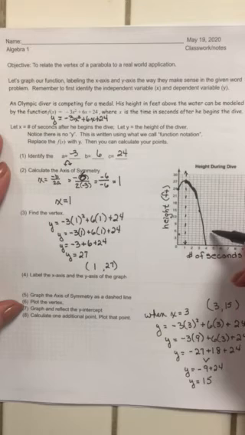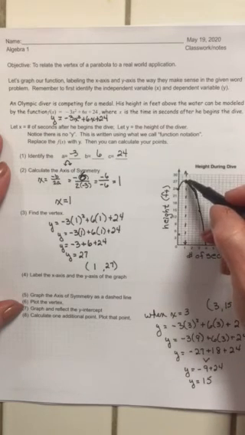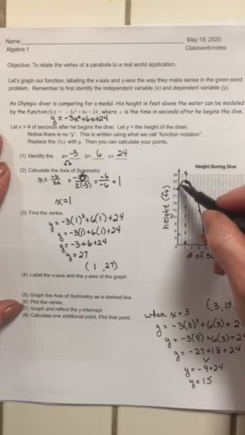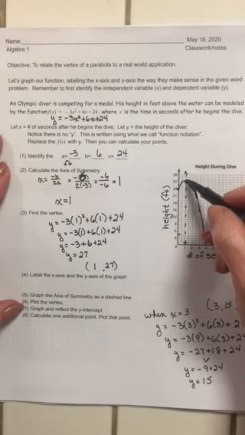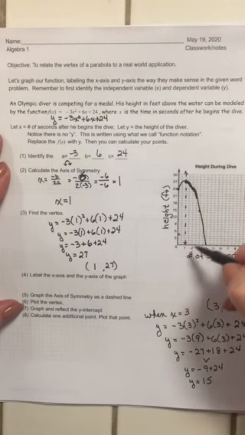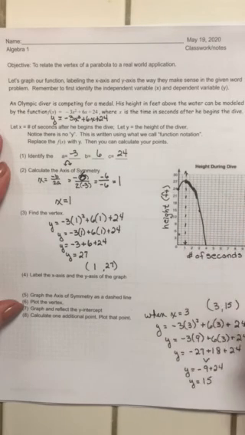Okay, so now we have to look at what the vertex means, because that's our goal for today. The vertex in this story is the highest point that the diver will reach. The diver will reach a height of 27 feet after 1 second. And then we write that.